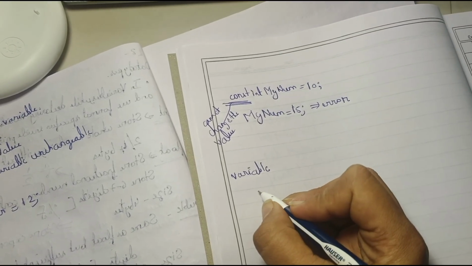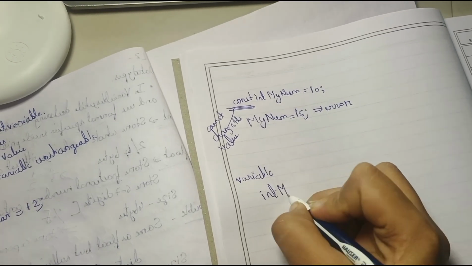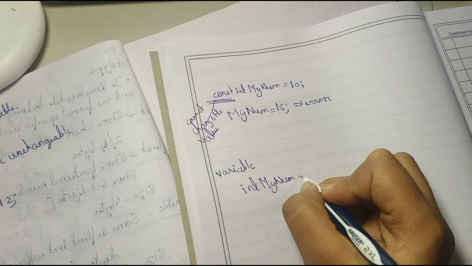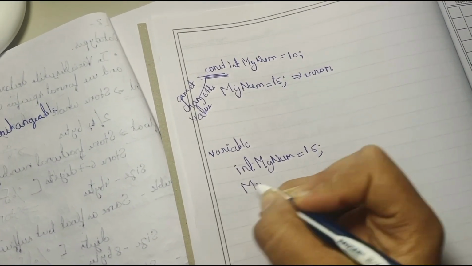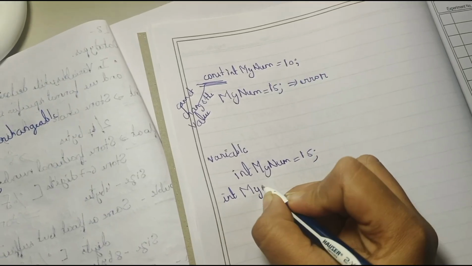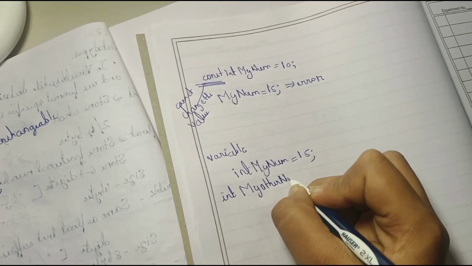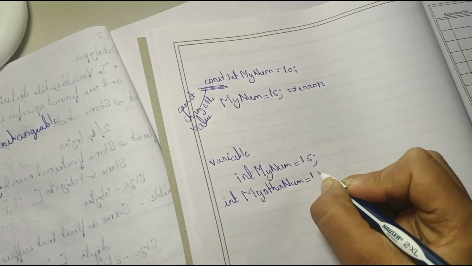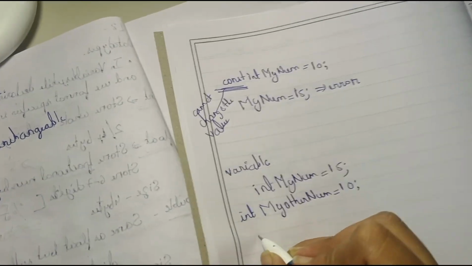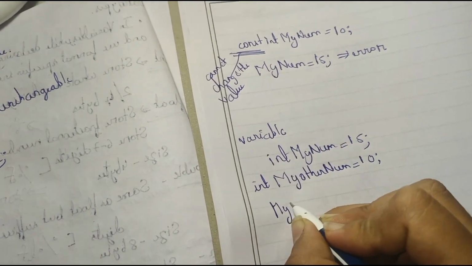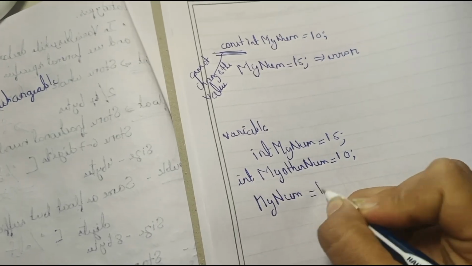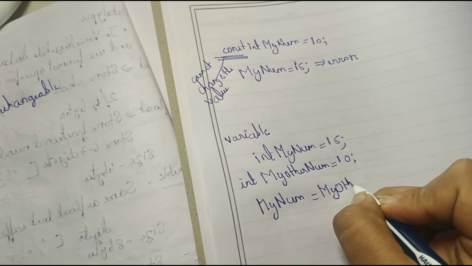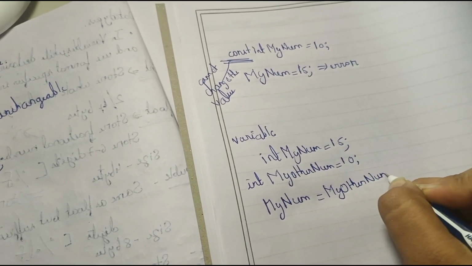I have already shown the program. Int my number is equal to 15, and int my other number is equal to 10. To replace the old number by the new value, you have to declare my number is equal to my other number.